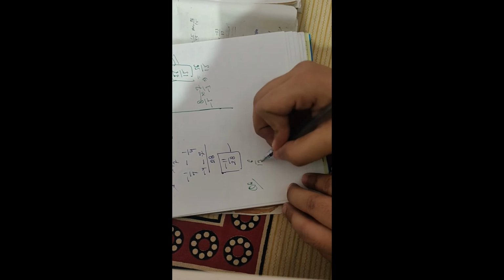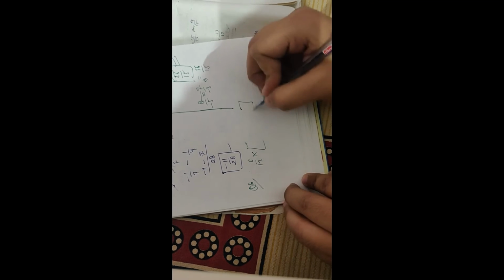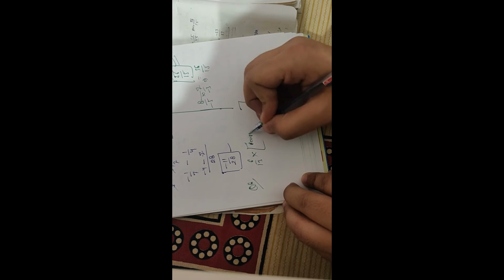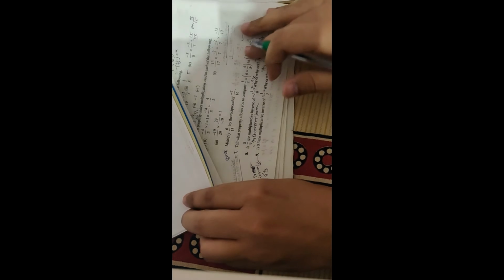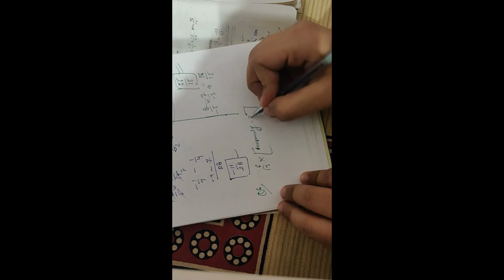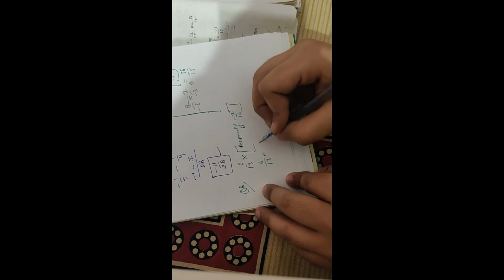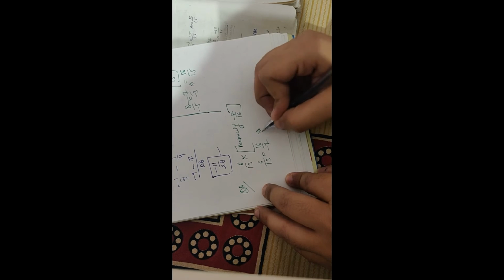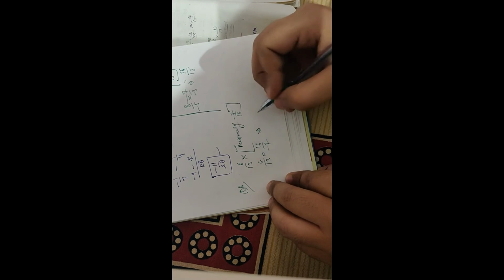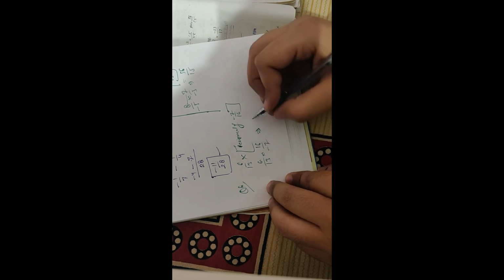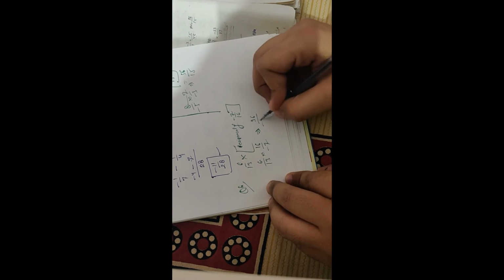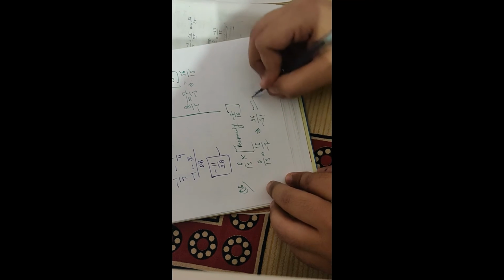6 upon 13 is to be multiplied with the reciprocal of minus 7 upon 16. So 6 upon 13, the reciprocal of minus 7 upon 16 is 16 upon minus 7. The multiplication of numerator to the numerator, this will be 96 and this will be minus 91. So this is your answer.